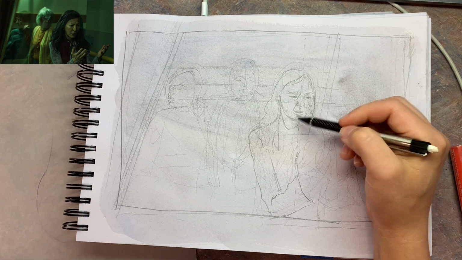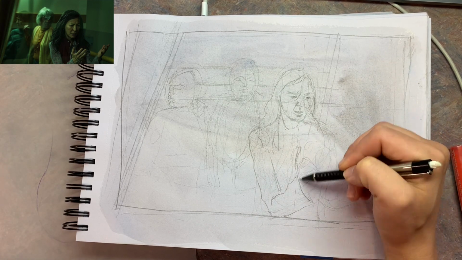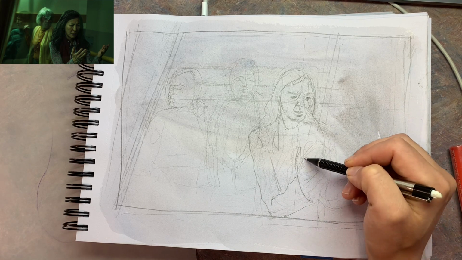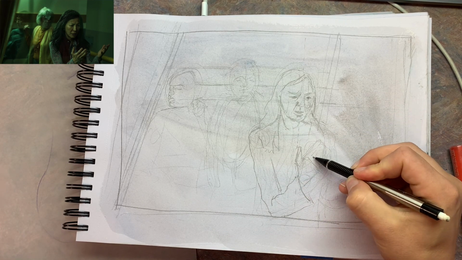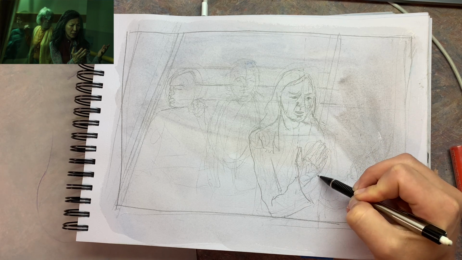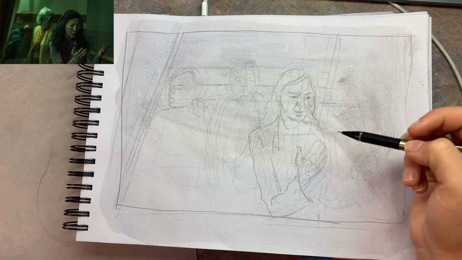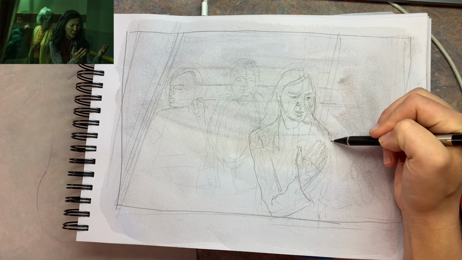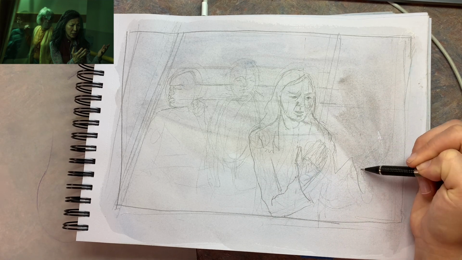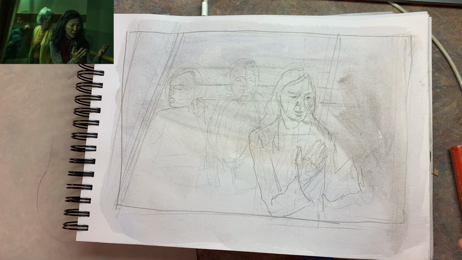Right now we're just laying a roadmap for the proportions, for the anatomy, and how the overall image works structurally. If you've taken my painting class, this is kind of like the underpainting stage of the drawing.